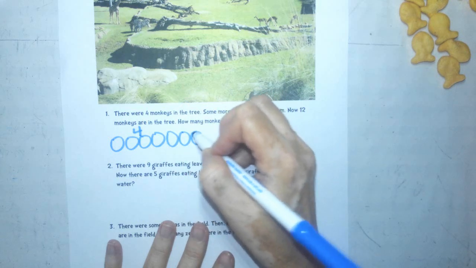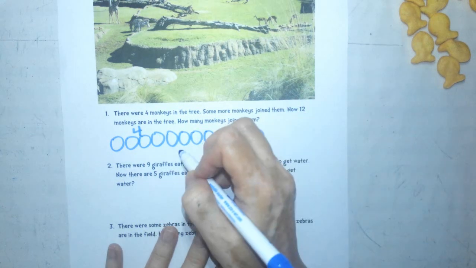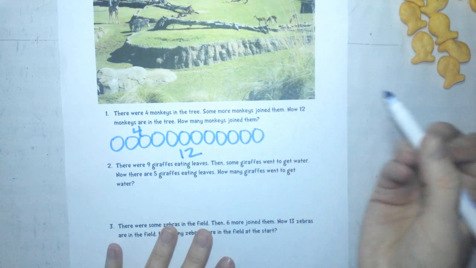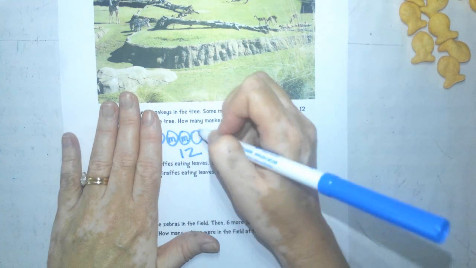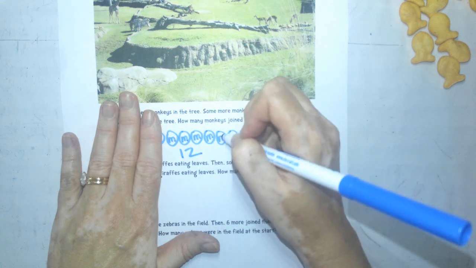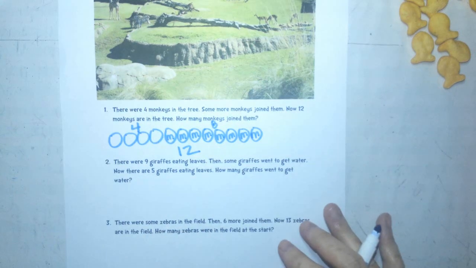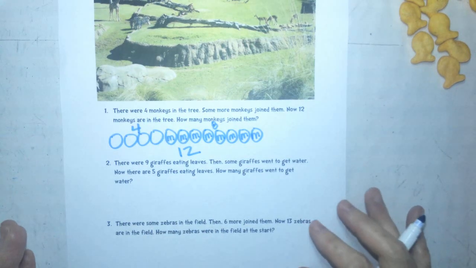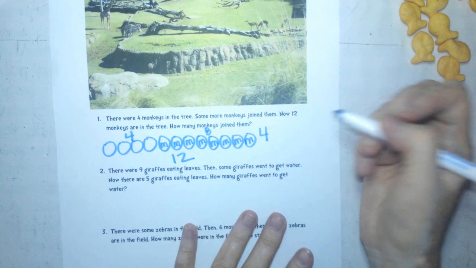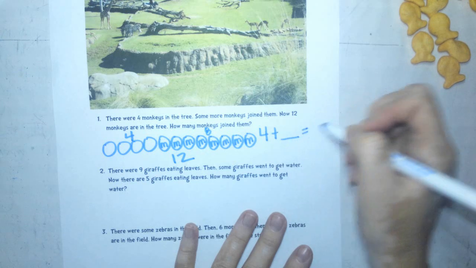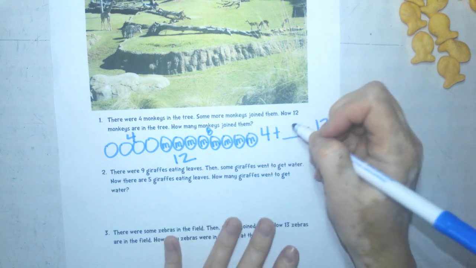5, 6, 7, 8, 9, 10, 11, 12. So now we have 12, and it was these, the ones that joined them. I'm going to put an M for monkey. 4, 5, 6, 7, 8. Okay, so now the trick here is what exactly should we do for our number sentence? Really, it should look like this. 4 plus something equals 12, right? So you can write it like that, 4 plus 8.